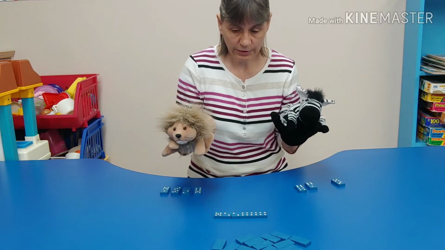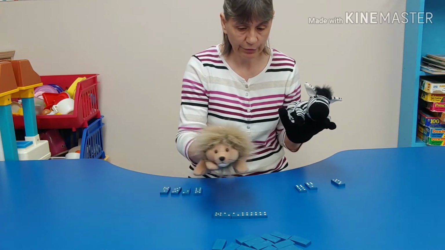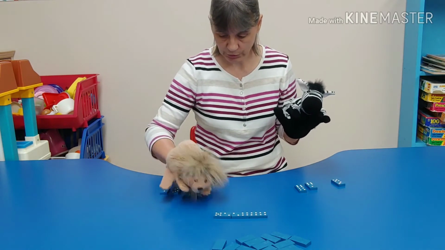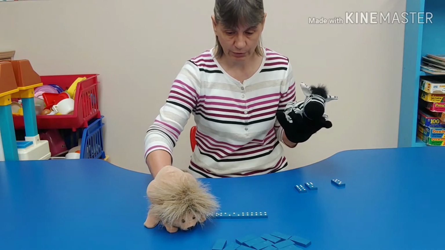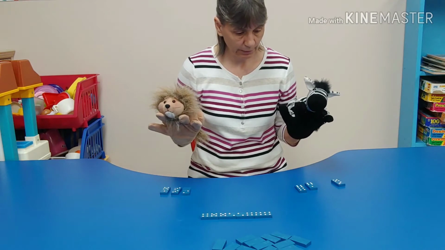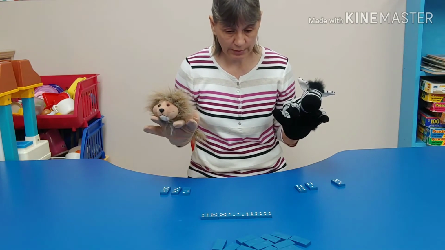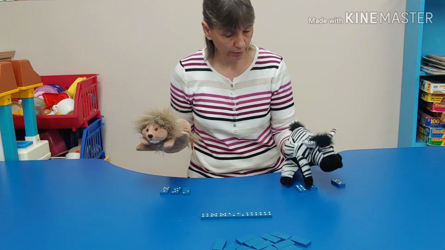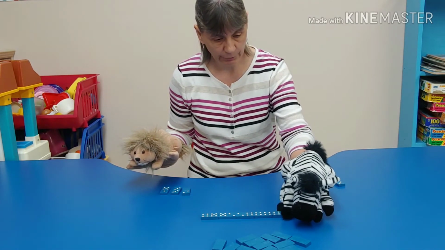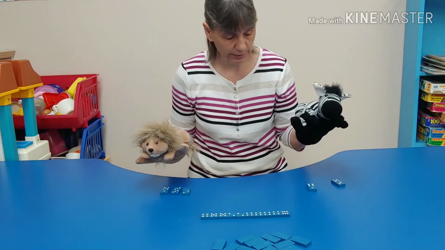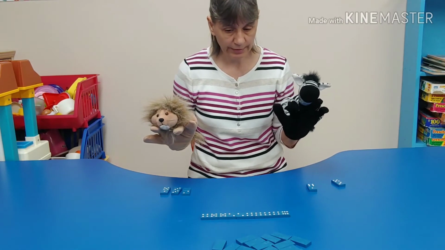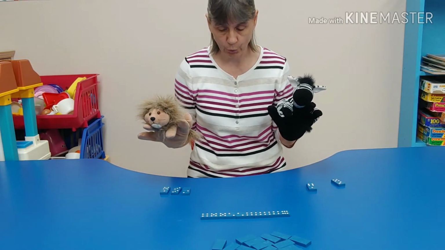Now Lion needs to either play a domino with a 5 or a 4. Lion's going to play this domino with a 5 on this end. Both ends of the train now have a 4. So Zebra will play this domino to match the end of the train. Lion needs either a 6 or a 4.